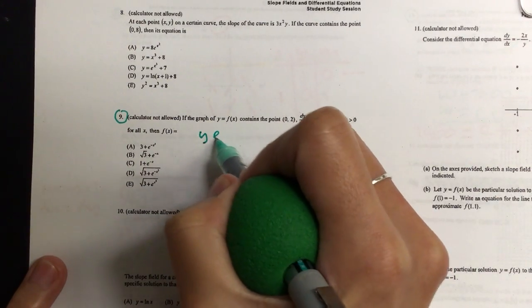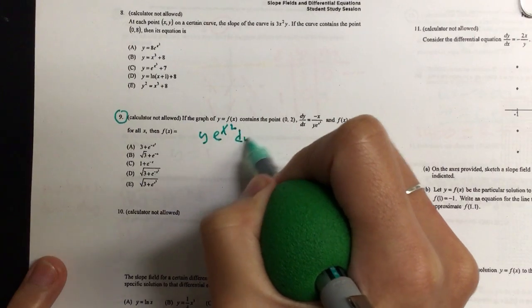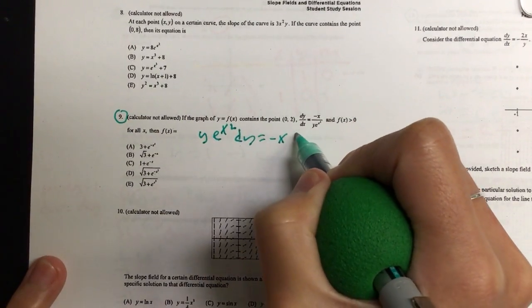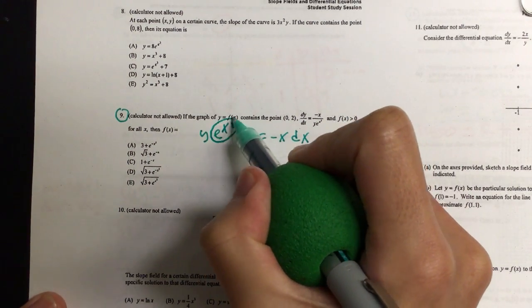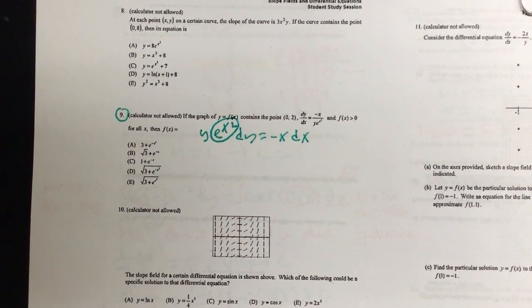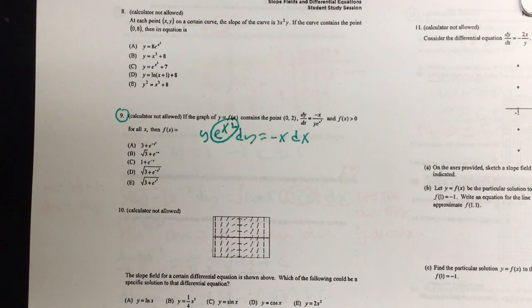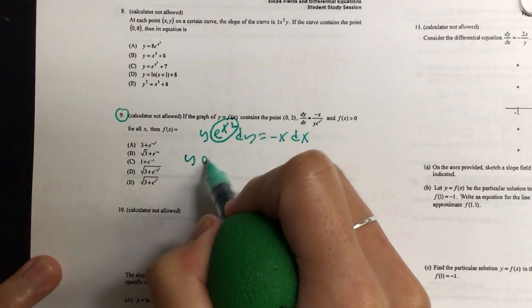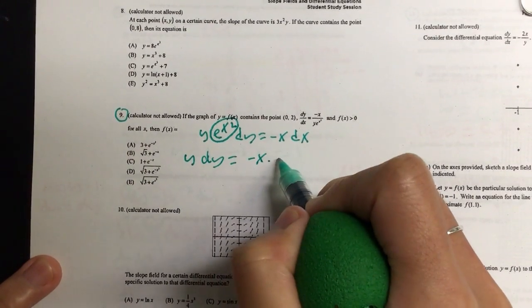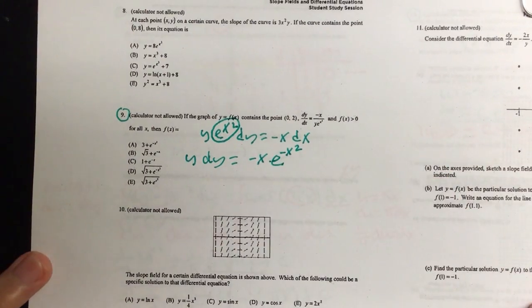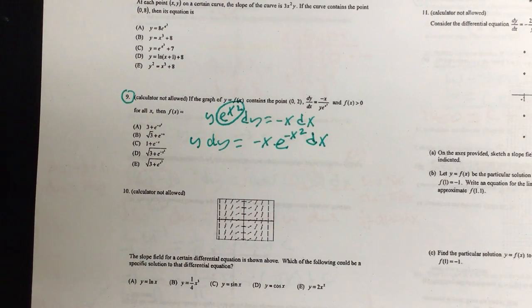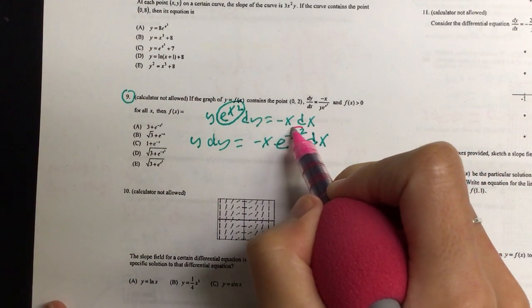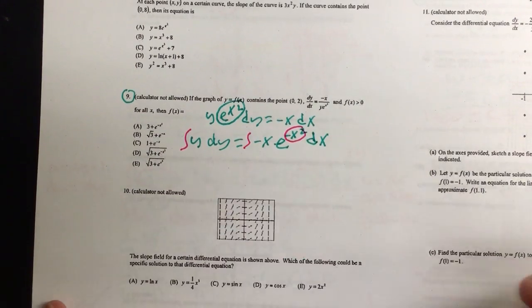So we have y e to the power of x squared dy is equal to negative x dx. But then we have a problem. I want all the y's on one side and all the x's on the other side, and this is interrupting it. So we're going to divide by that value, and I'm also going to bring it to the top. So what that's going to look like is y dy is equal to negative x times e to the power of negative x all squared dx, since I'm bringing it from the denominator to the numerator. So let's do our u substitution. And yes, we're going to integrate to solve for y by itself.